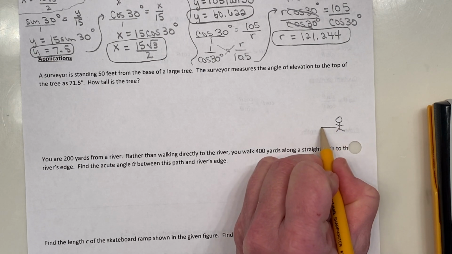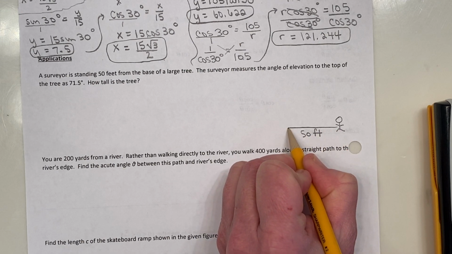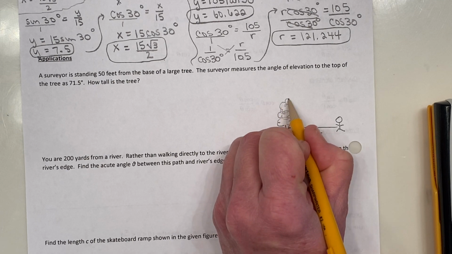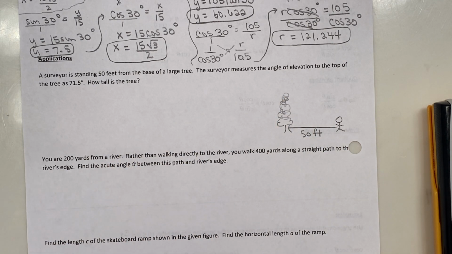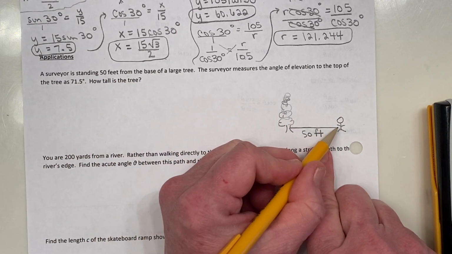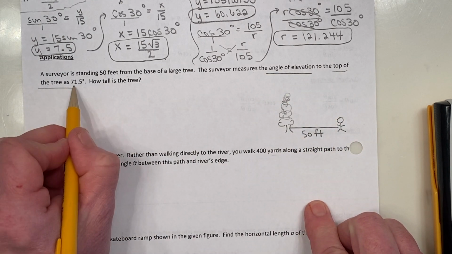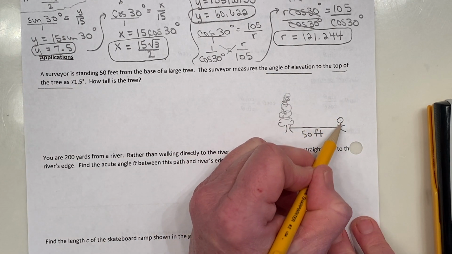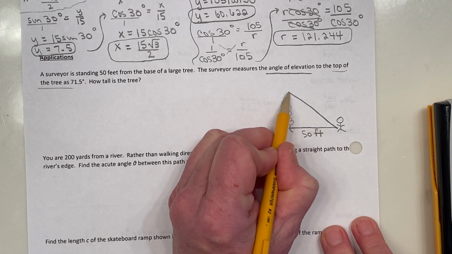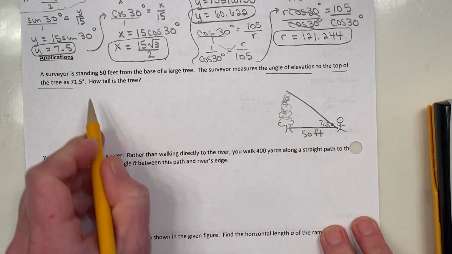All right, this surveyor is standing 50 feet along a horizontal line, a flat line, from the base of a tree. Like that. I would have failed art, remember? So the surveyor is standing 50 feet, go ahead and put the units on here, from the base of a large tree. The surveyor measures the angle of elevation to the top of the tree as 71.5 degrees. So from his eyesight, her eyesight, whatever, from the horizontal, from the flat line up to the tip of the tree, this angle in here is 71.5 degrees. The question is, how tall is the tree?